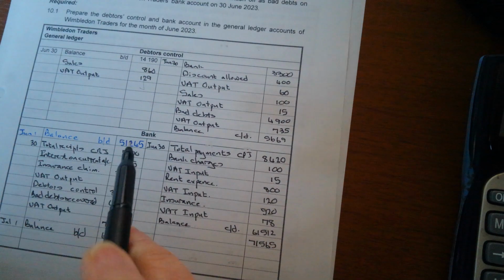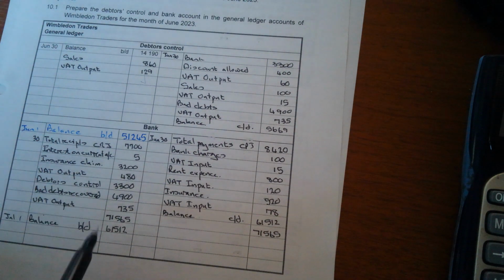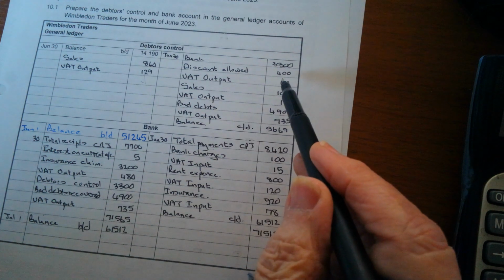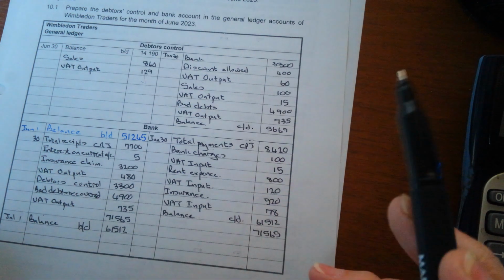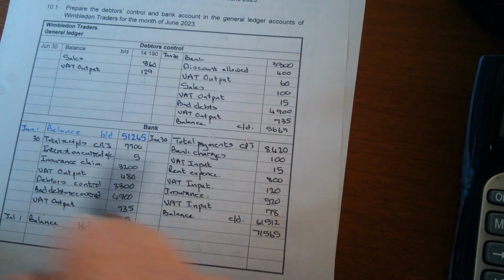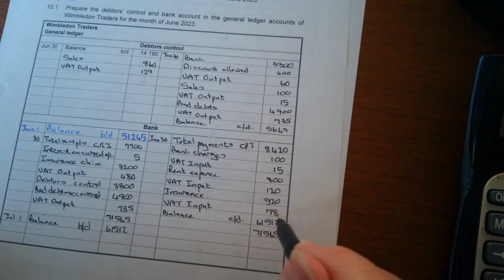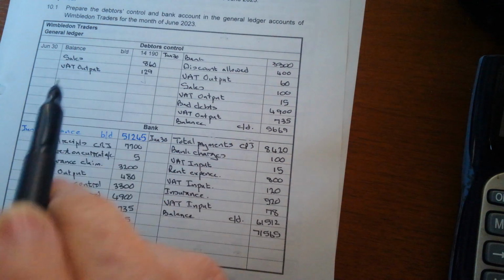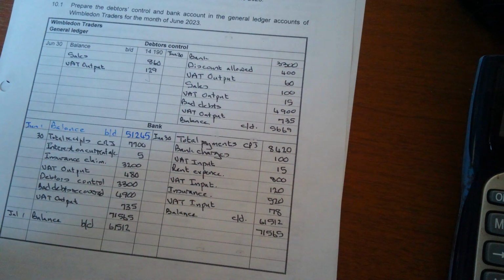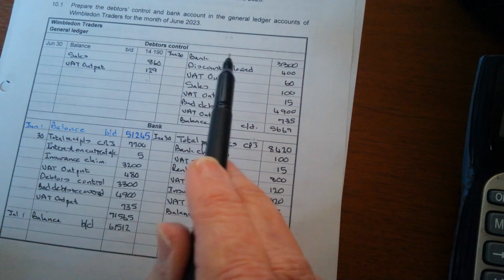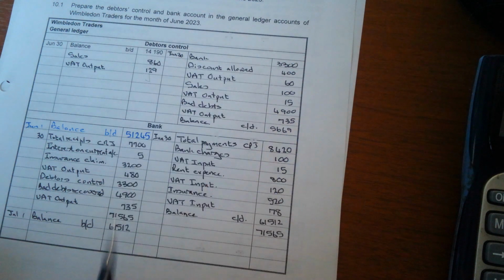Now remember, if you receive money and it's in connection with a debtor, you also have to record it in the debtors control and the debtors list. Or if you pay back money to a debtor, it will be in the bank and in the debtors control. So you have to think very clearly to determine each one of these entries. Will it have an effect on the debtors? Will it only have an effect on the bank? Or will it have an effect on both of them?